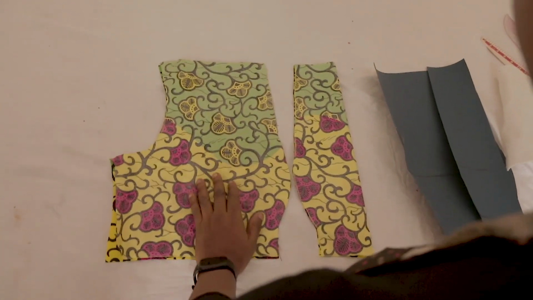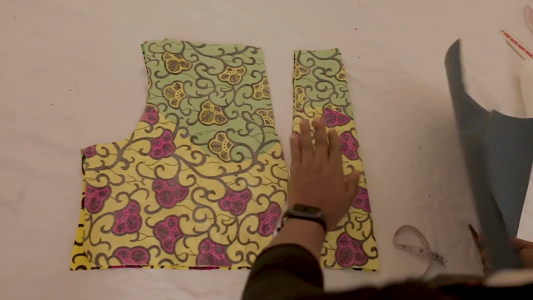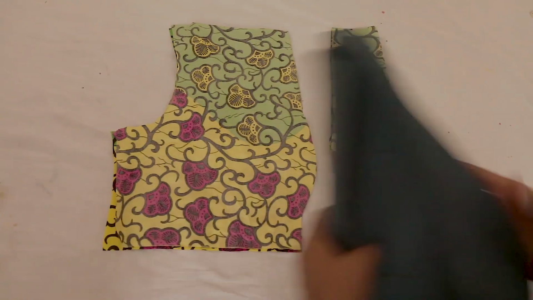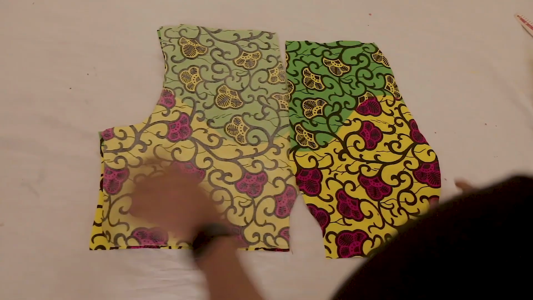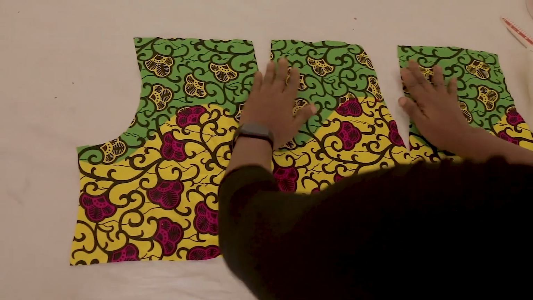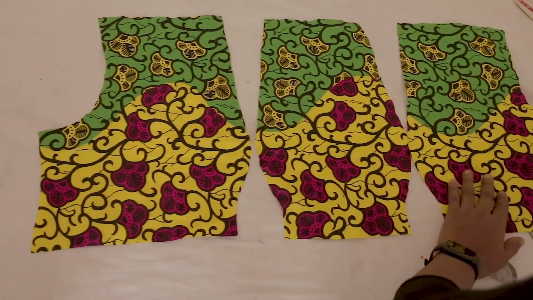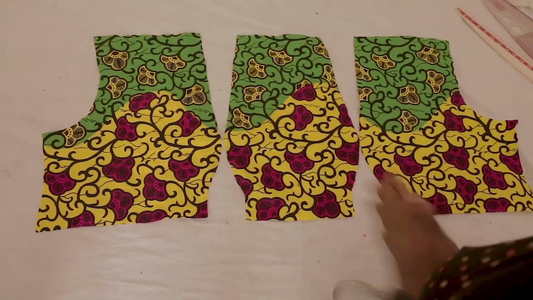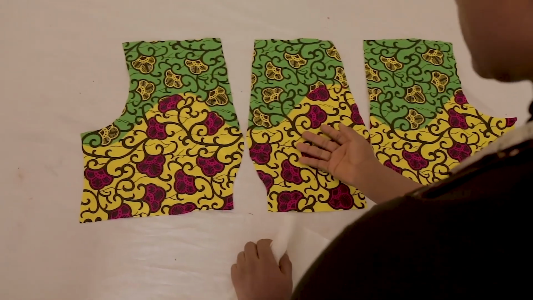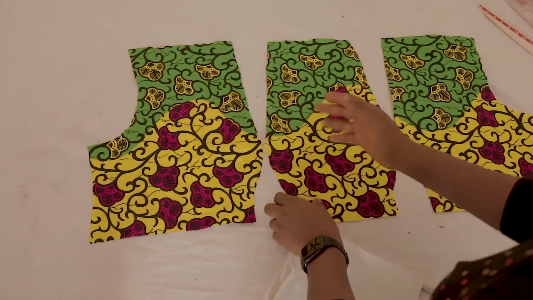Okay, you can see we've used this pattern to cut out the fabric right now. So this is the middle piece, and these are the two side pieces for the shoulder bustier shape. Can you see it's looking so beautiful? Yeah, and look at it. So how do you cut out the wording for this, or the pad? How do you pad it?